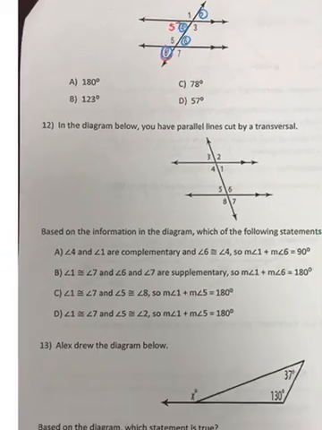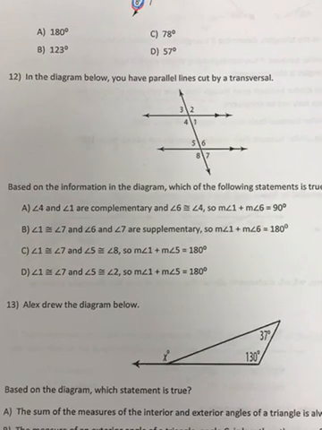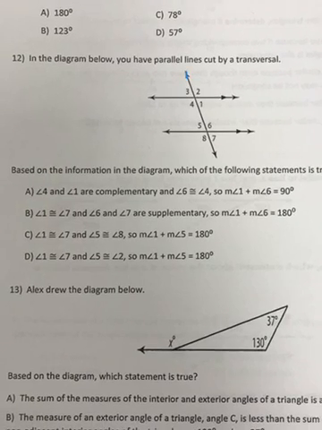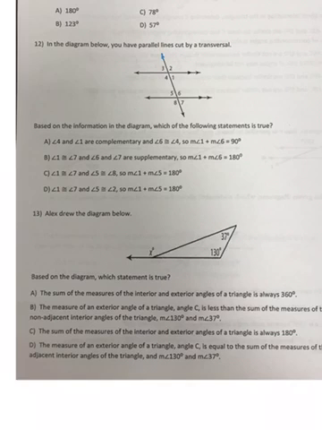On number 12, it says in the diagram below, you have parallel lines cut by a transversal. This thing right here is a transversal. It says, based on the information in the diagram, which of the following statements is true? On this one, there are 2 words that we have not talked about before. First, complementary. Complementary means that if you add the 2 angles, they add up to 90 degrees. Supplementary angles are going to add up to 180 degrees.